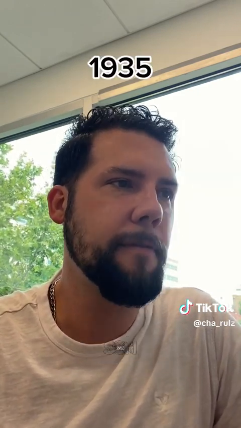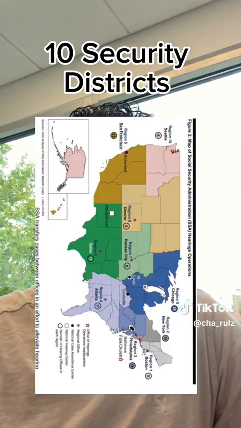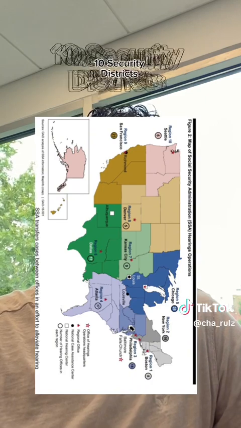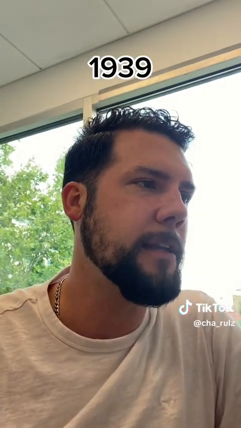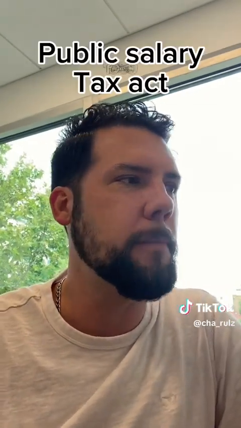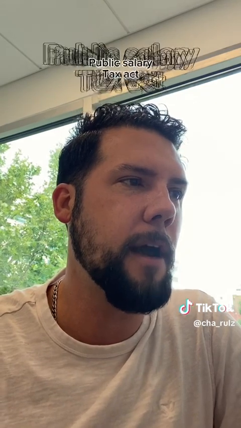In 1935, the federal government instituted Social Security. The Social Security Board then created 10 security districts. The combination of these districts resulted in a federal area which covered all the several states like a clear plastic overlay. In 1939, the federal government instituted the Public Salary Tax Act of 1939. This act is a municipal law of the District of Columbia for taxing all federal and state government employees and those who live and work in any federal area.